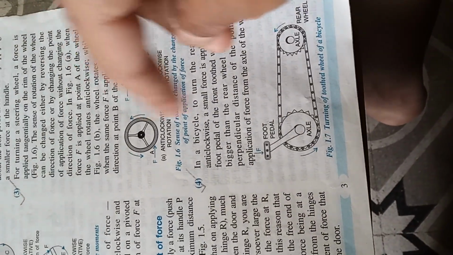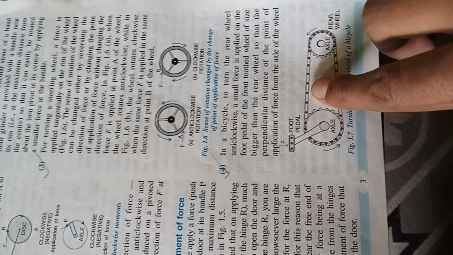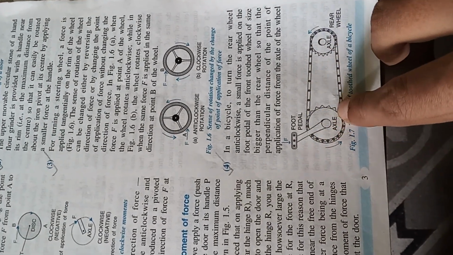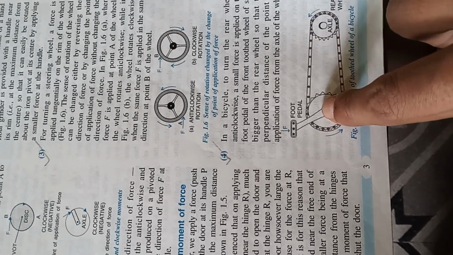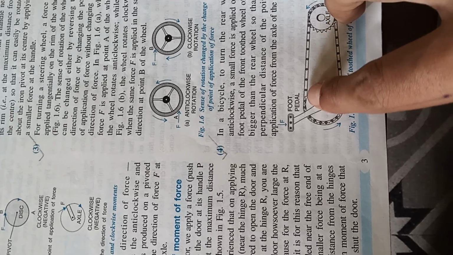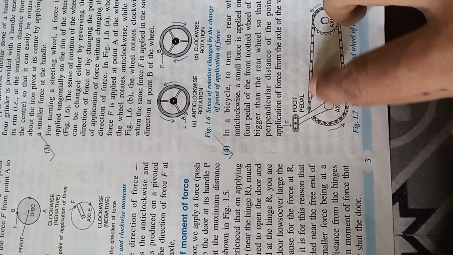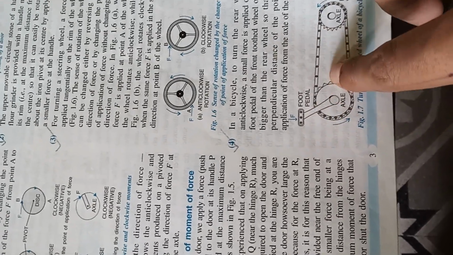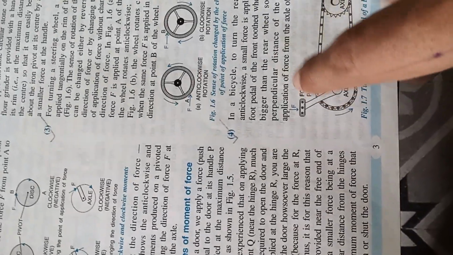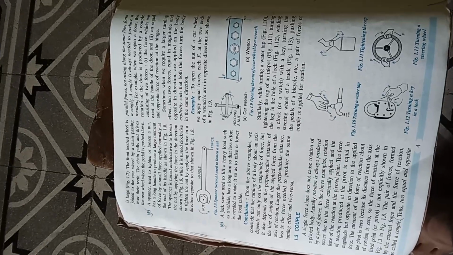In the bicycle also, when you give pedal, you see the chain is attached with the axle, with a big axle and a small axle, so that if you give a small force, it gives a great output. It gives a great torque, and the cycle moves fast accordingly. So you have understood what a couple is. These are the examples.